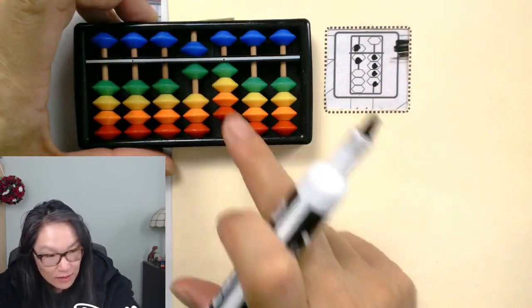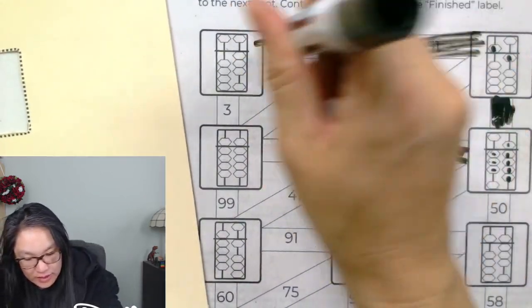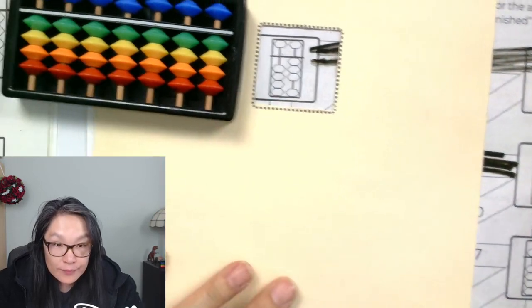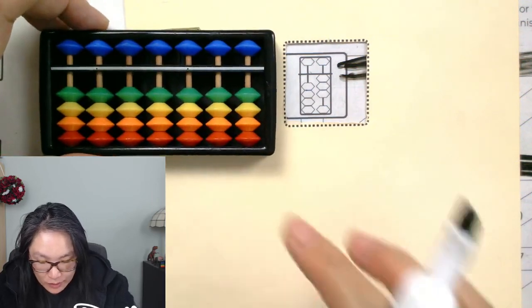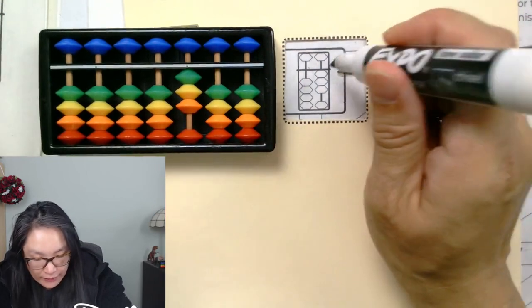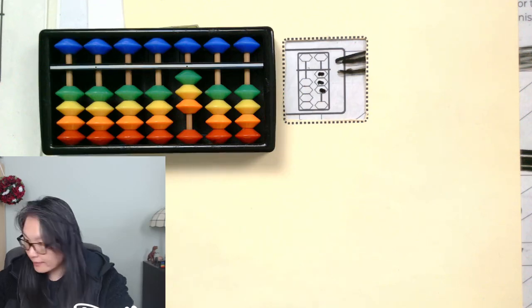It is 64. So we're going to do 64, and then go to the next one. Hopefully this makes sense. What we're doing is just a maze, just following the abacus. And if I had one like that, that's what that is.